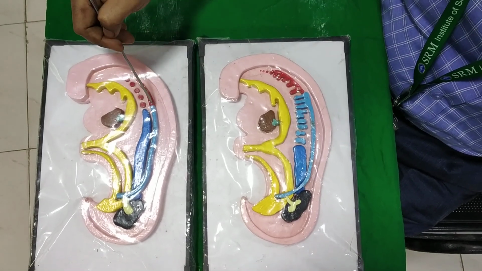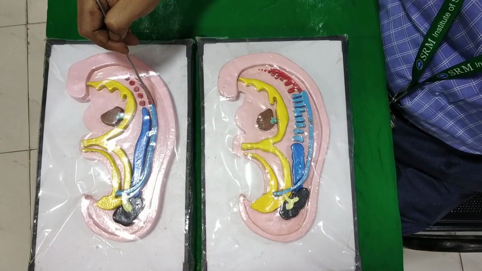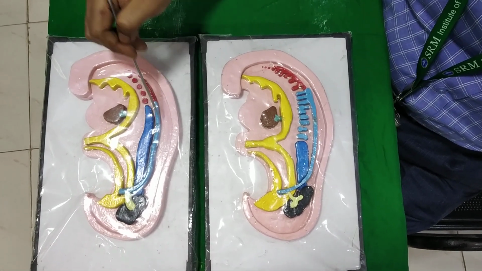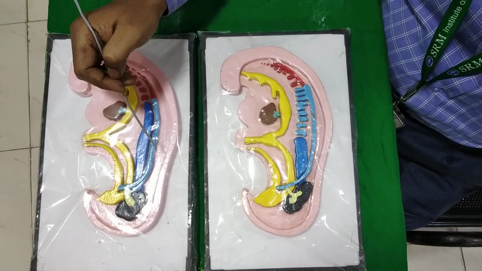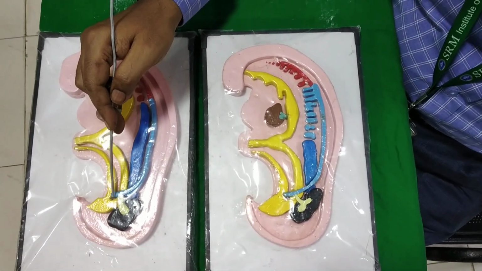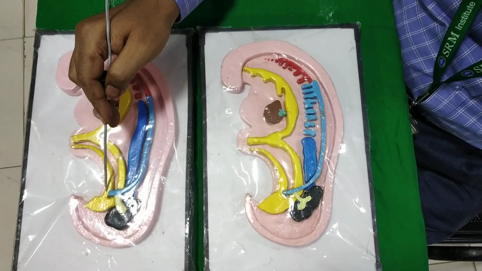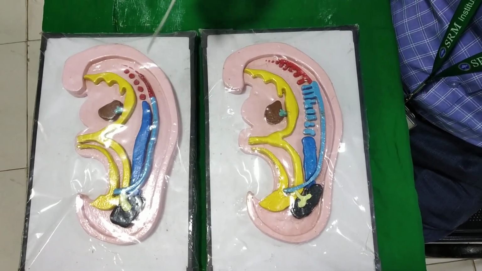If you trace the same duct, it continues on, or is renamed, as the mesonephric duct. So this is the mesonephric duct system. If you trace it down, it drains into the endodermal cloaca. This is the mesonephric duct opening into the endodermal cloaca.